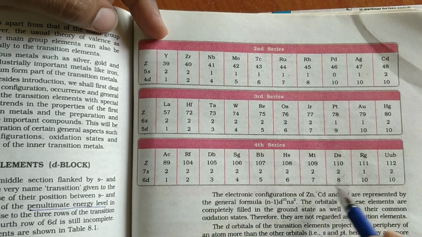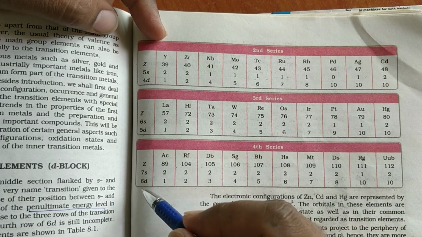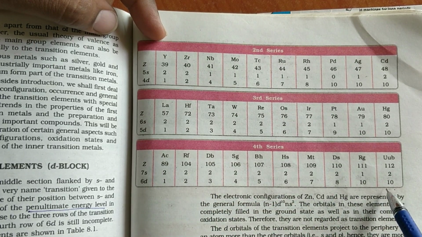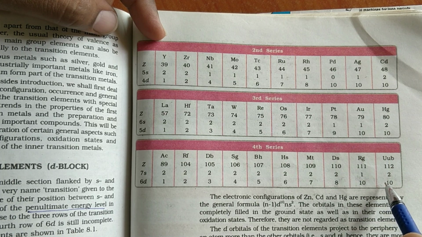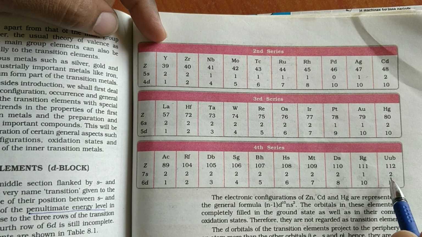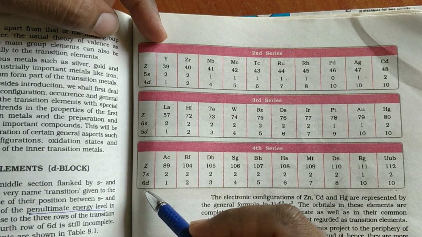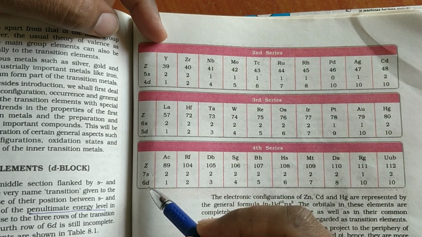Next, 6d 1 to 10, with 7s as the outermost shell. 6d is penultimate. Ultimate shell, penultimate shell.